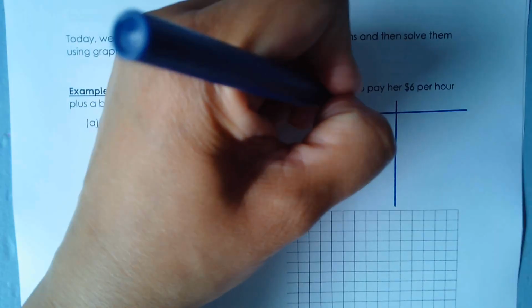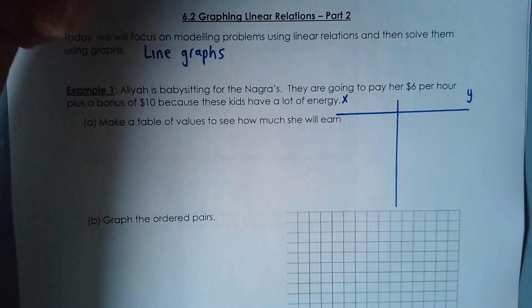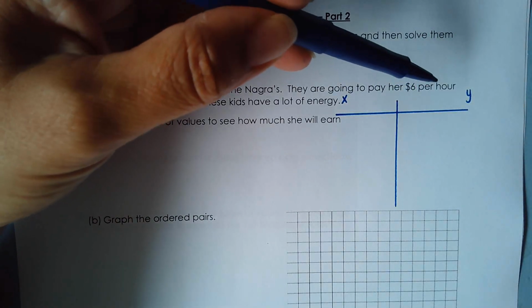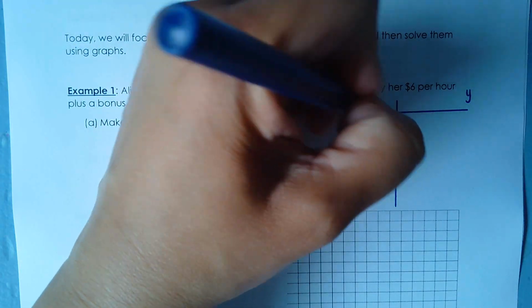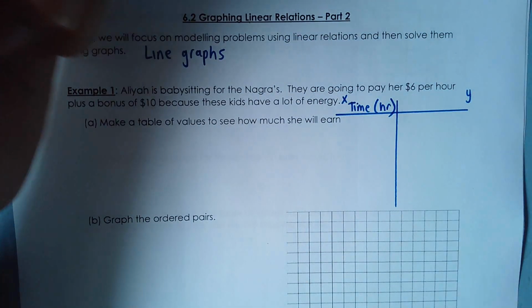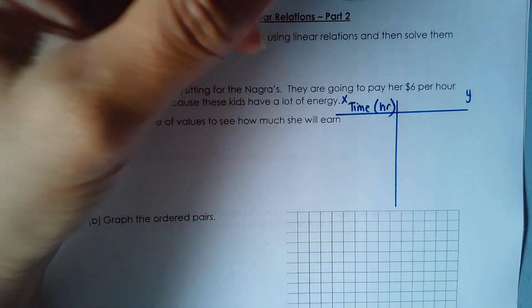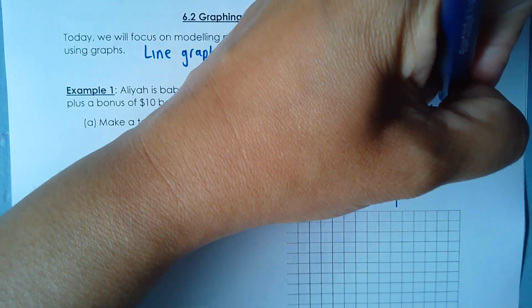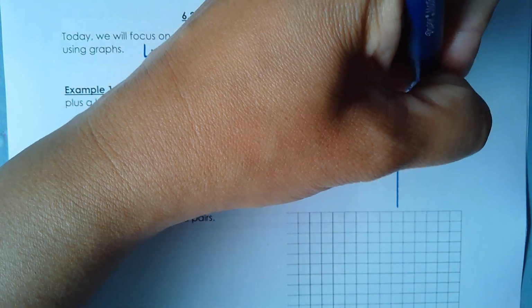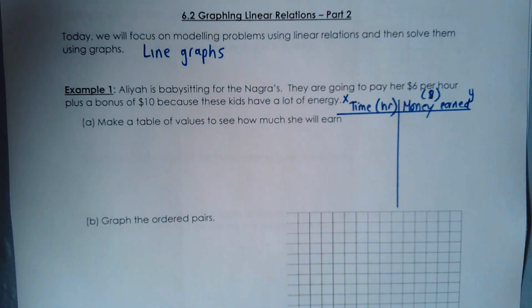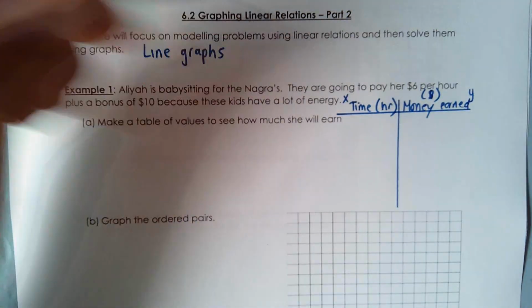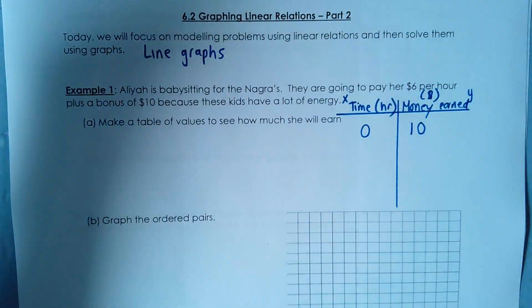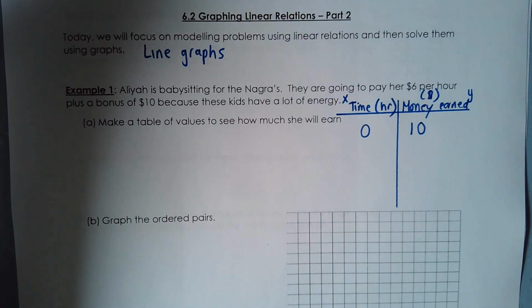Okay, so we always have X on the left and Y on the right, and she gets paid $6 per hour. So our X axis would be the independent variable, which is time, and it's being measured in hours. And then on the y-axis, it's money earned, and it is in dollars. Just for coming, she gets a $10.